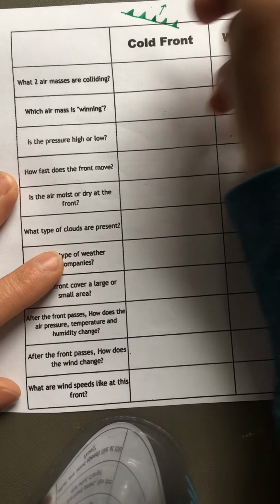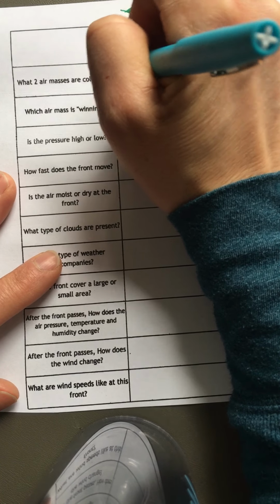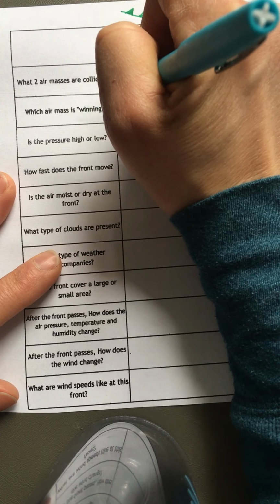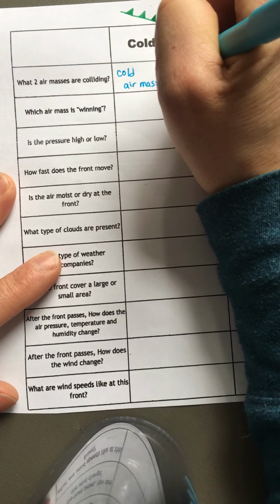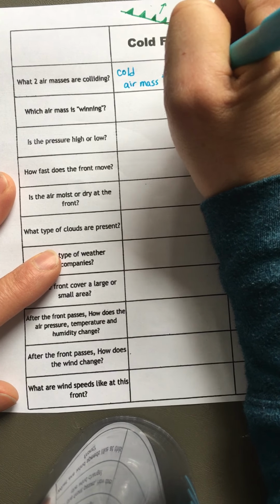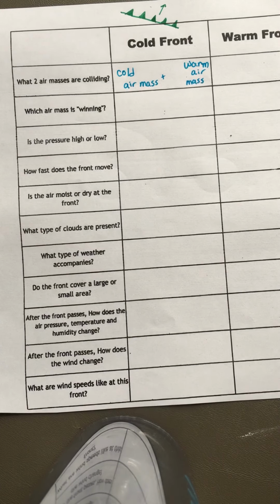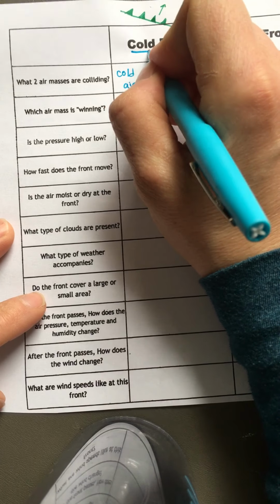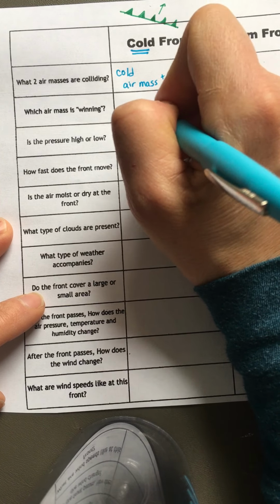So what two air masses are colliding? What did we say? We said it was cold air, a cold air mass, and a warm air mass were colliding. So a cold air mass collides with a warm air mass. Which air mass won? Well, it's a cold front, so the cold air won.